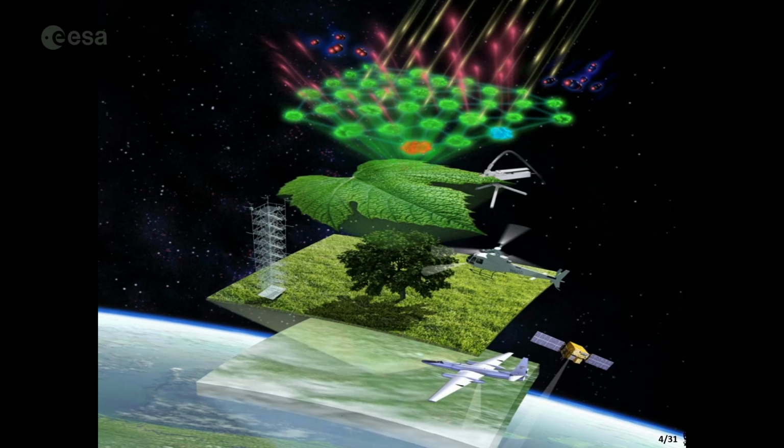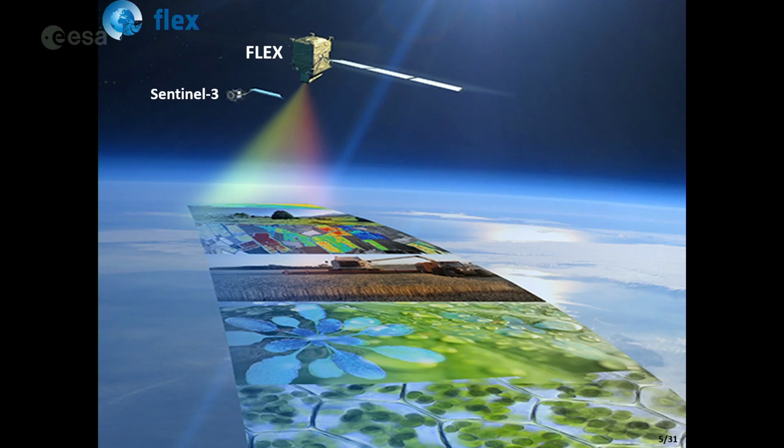That is actually part of the leaf, part of the canopy, part of the landscape, and when we try to observe it with satellites, we need to be able to know the whole path, what is happening. So this brings us to the FLEX mission. FLEX will fly in tandem with Sentinel-3 because a lot of additional information is actually required in order to be able to interpret the fluorescence signal.